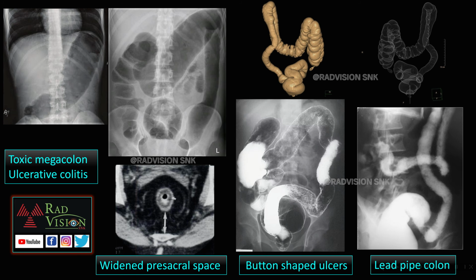Here also you can see there are multiple button shaped ulcers. Here you can see there are button shaped ulcers noted within the mucosa, and there is also mucosal irregularity in double contrast barium enema. This was also a case of ulcerative colitis.